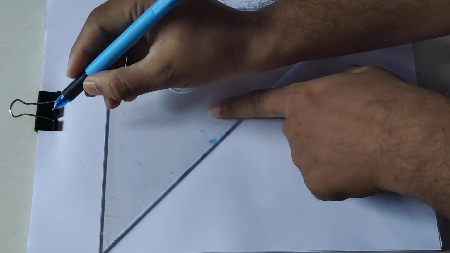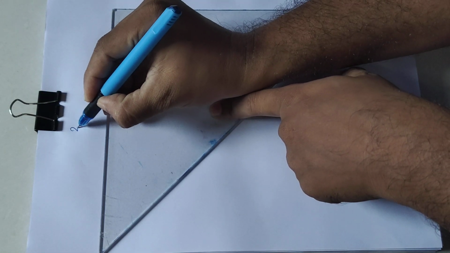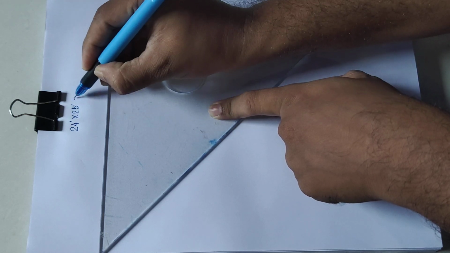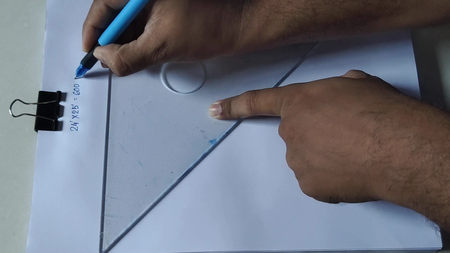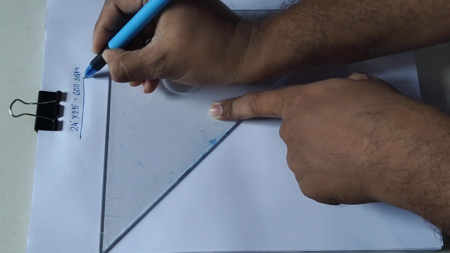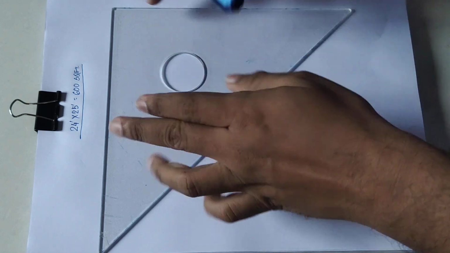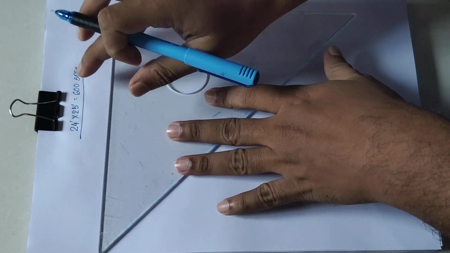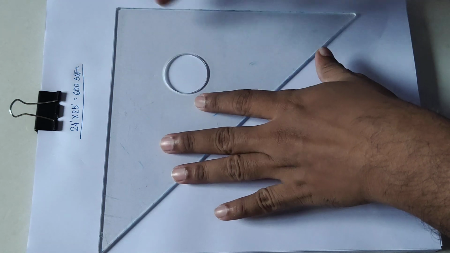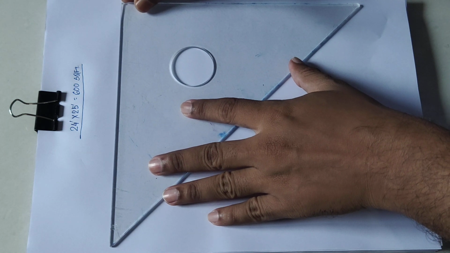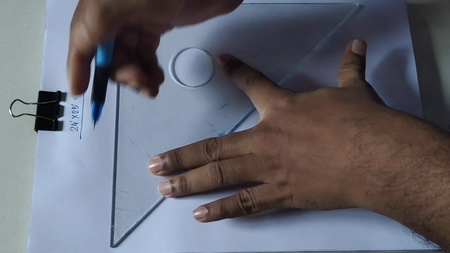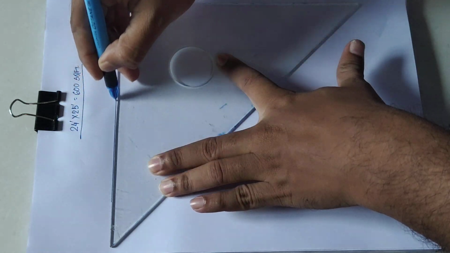New video: 24 into 25 feet, 600 square feet house plan. This is construction work, 600 square feet area, okay, and plot area 28 into 29 feet. Okay, this is plot area.